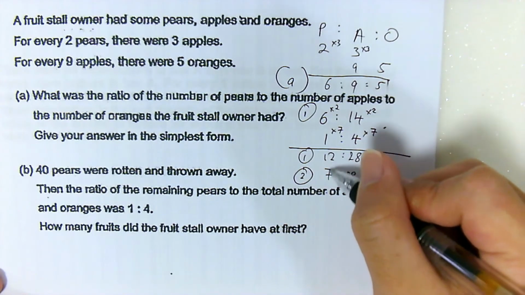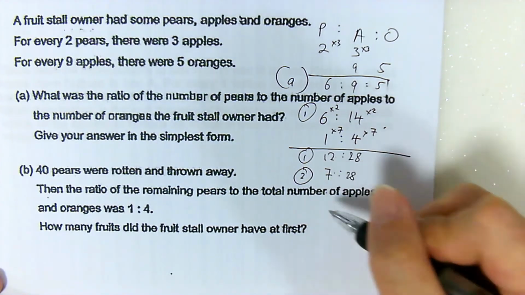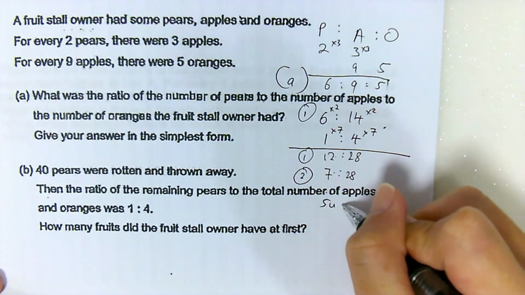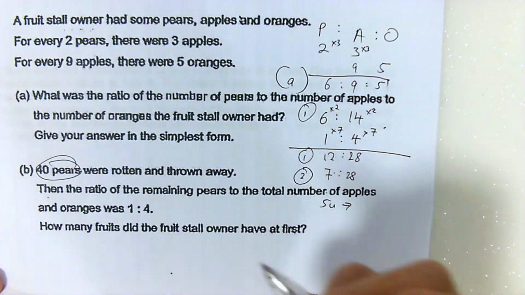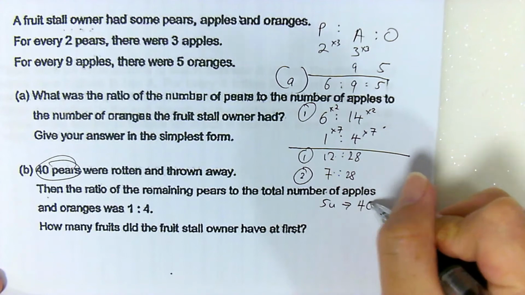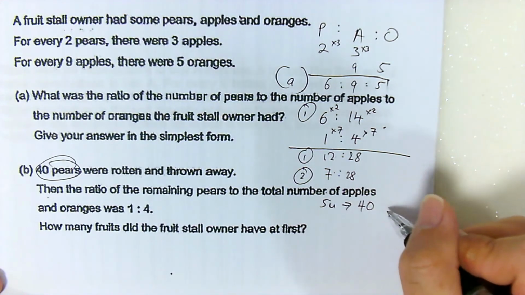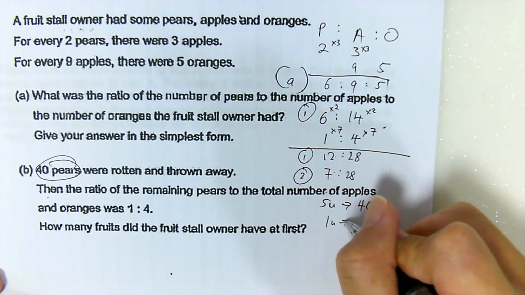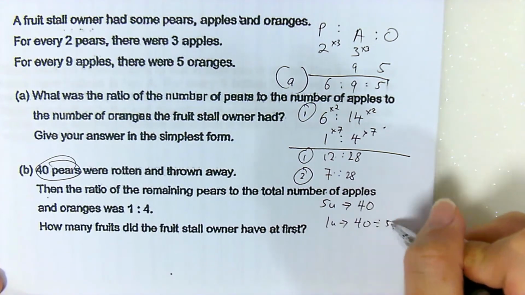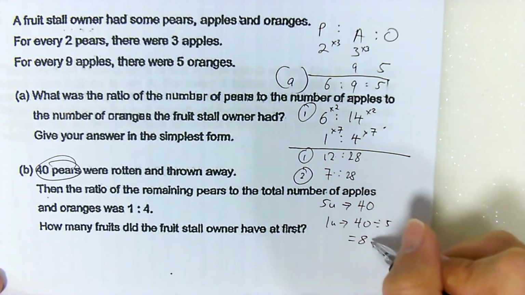So this tells us that there are 5 units. 12 minus 7 is actually 5 units. 5 units of the pears represents 40 pears. Since 5 units represents 40 pears, then 1 unit is 40 divided by 5. This will be 8. So 1 unit represents 8.